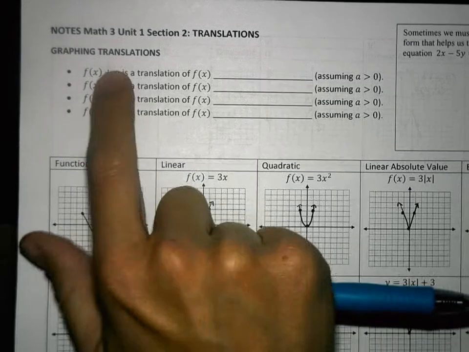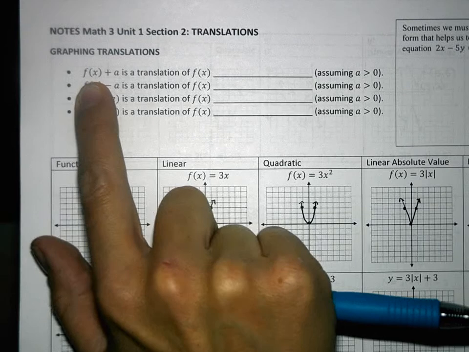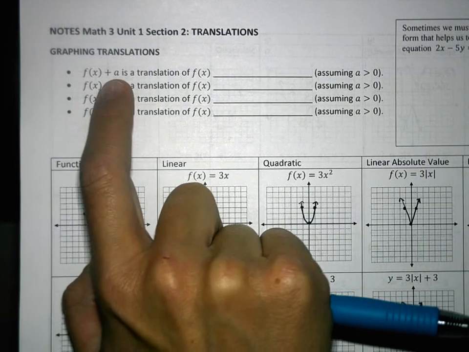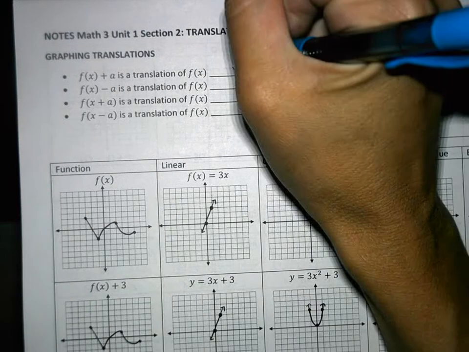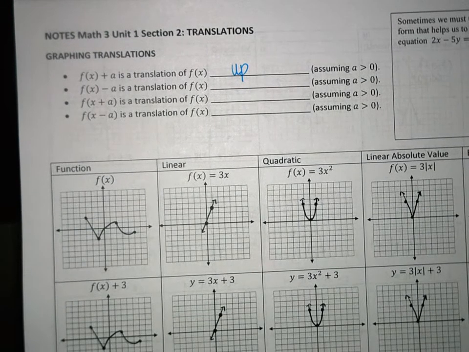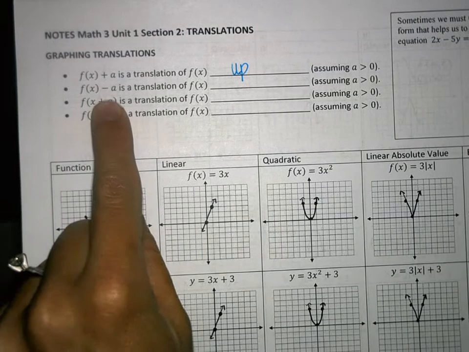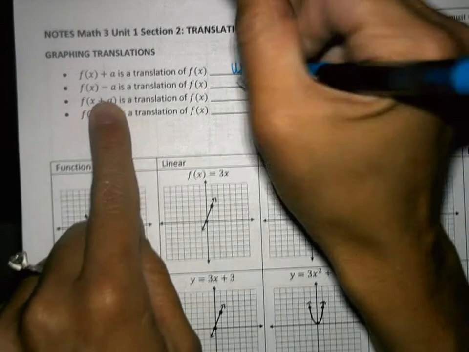Okay, and so when you see this, this f of x basically stands for your original function. And if you have a plus a at the end, that means you are going to end up translating it up however many units a is. Okay, and so if you have a minus a, that means you'll end up translating it down. Good.